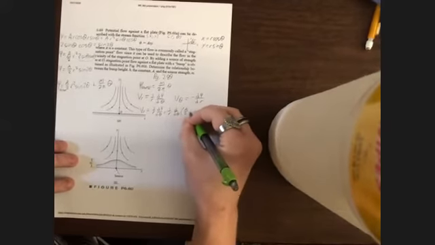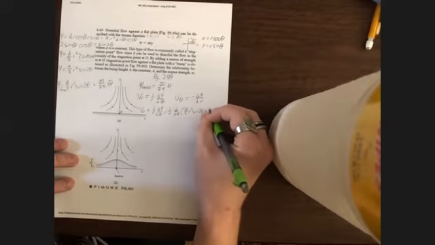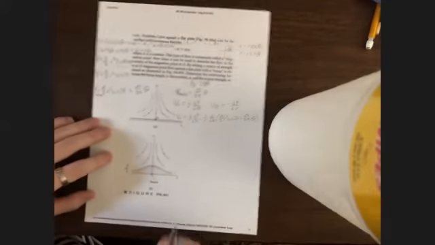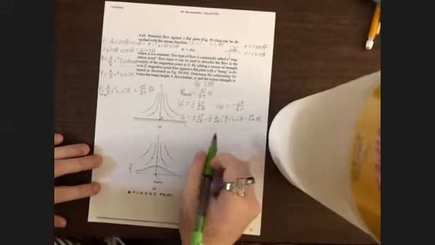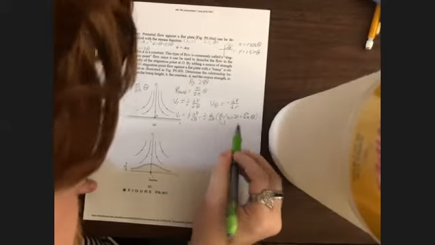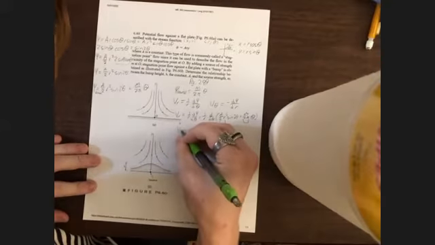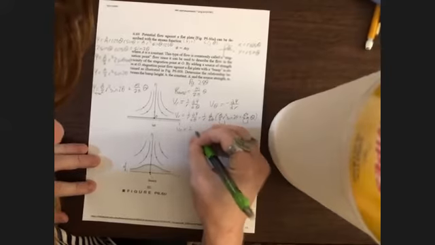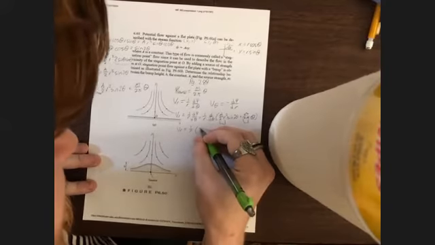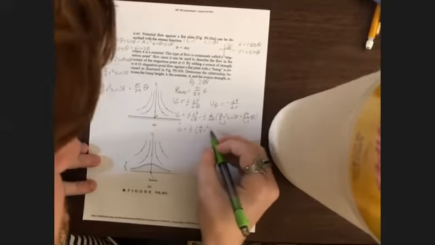A over 2 r squared sine of 2 theta plus m over 2 pi theta. With respect to theta, this is a constant and this is a constant. So when we take the derivative, it becomes 1 over r times the derivative, which is A over 2 r squared, because that's the constant in this.